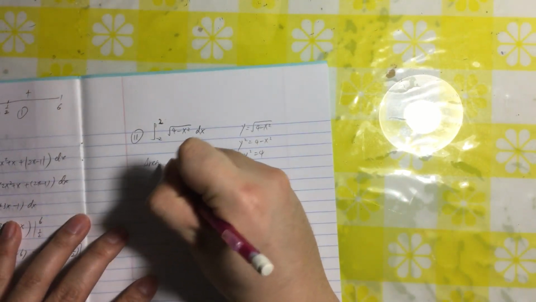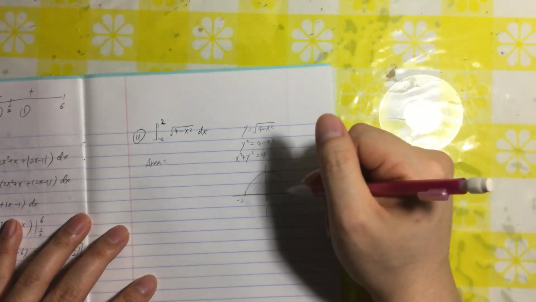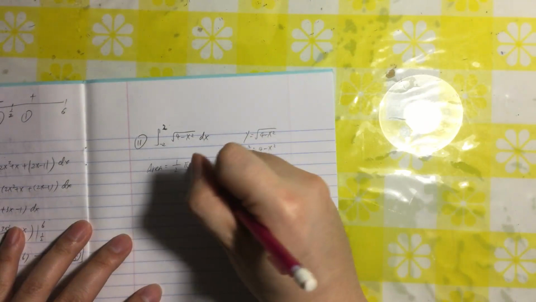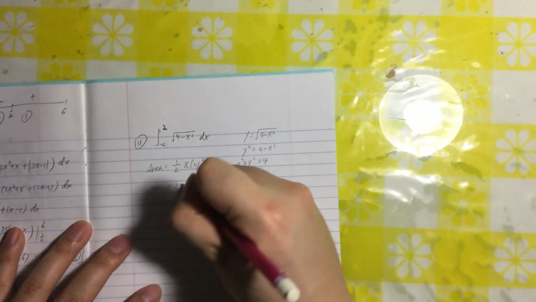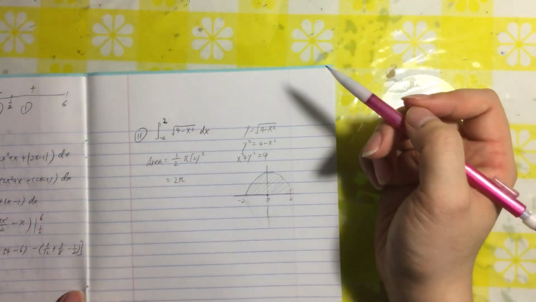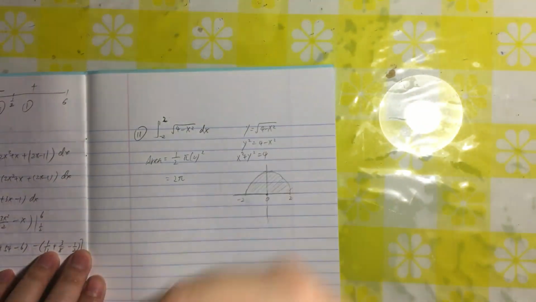So for this integral, we solve it using area. The area of a circle is pi r squared. Since this is a semicircle, it's half of pi r squared. For this circle, the radius is 2. Simplify, and I get 2 pi. So for any definite integral, if we cannot find the antiderivative, we should consider the area under the curve.